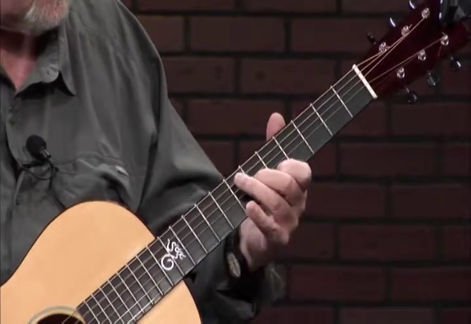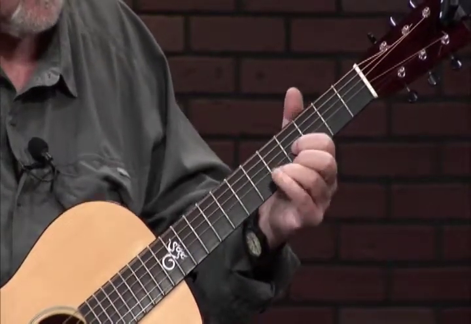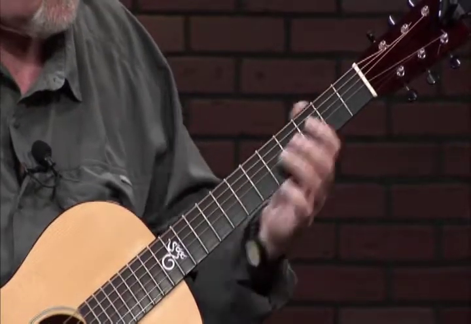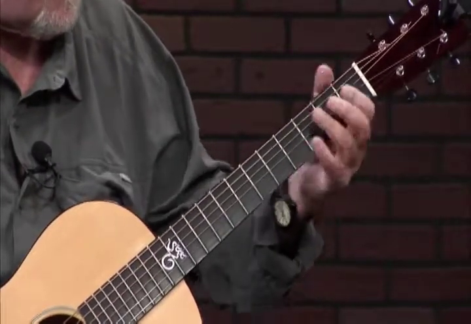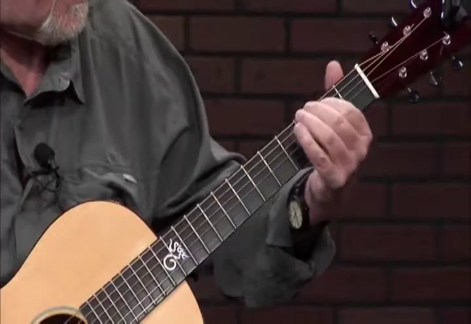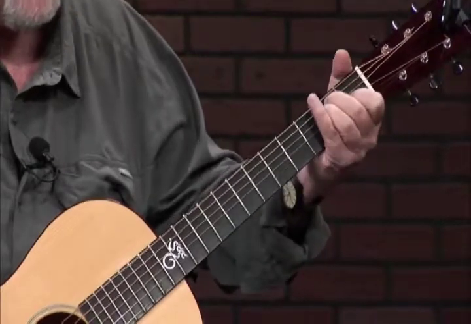So you could use this anyway, four notes. Nice, just using basically triad shapes.